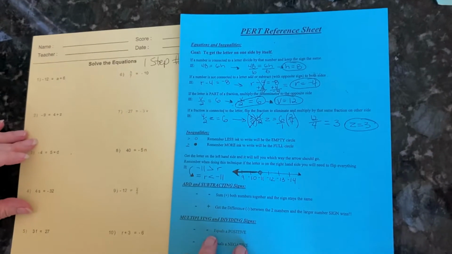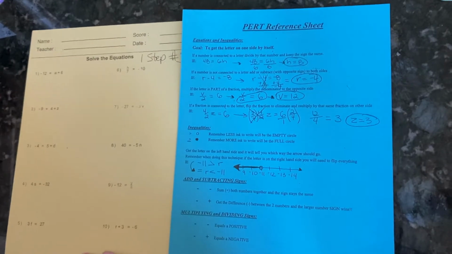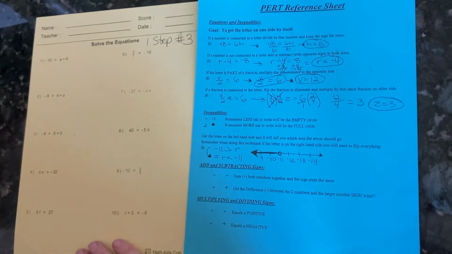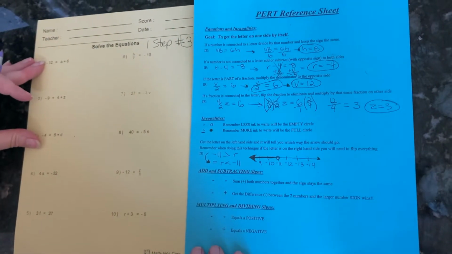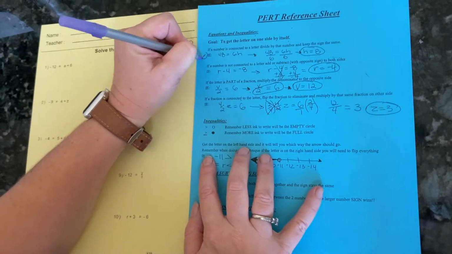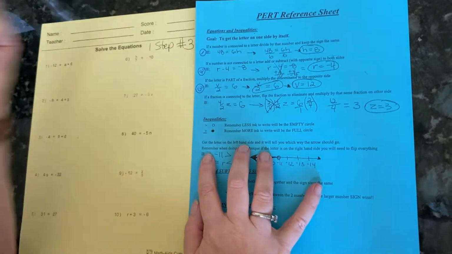Okay, so what we're going to be doing is using the PERT reference sheet to solve the one-step equations. This is one step number 3 sheet that you can look for in the worksheets section. Okay, so what we want to do is number these. These are the rules we're going to use, and we're going to go about doing this the same way.